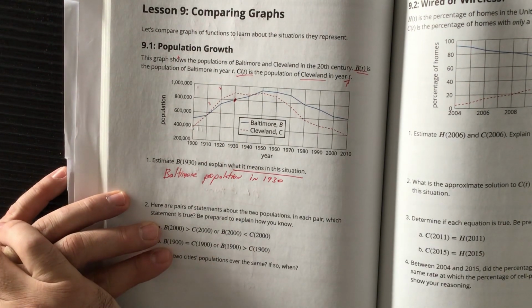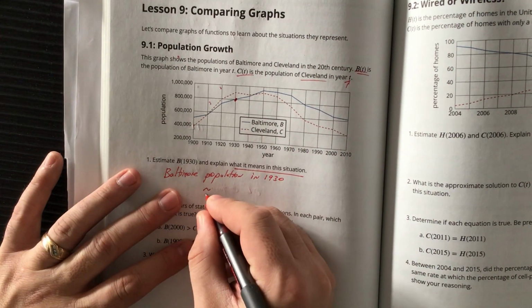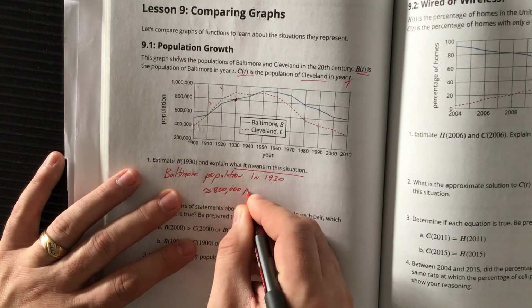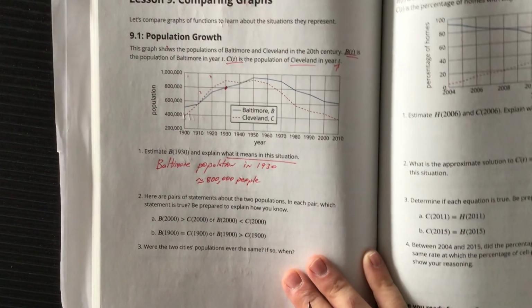What do you think? 800,000. 800,000? Think it's exact? Hard to tell. So I'm going to say about 800,000 people.